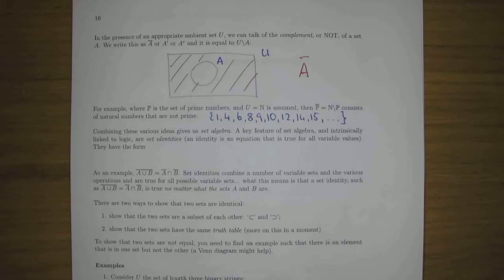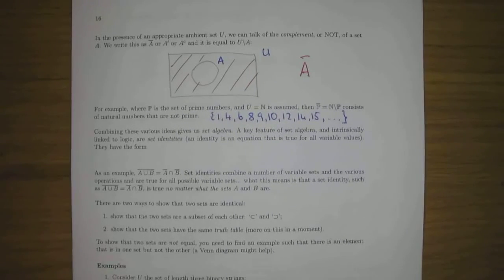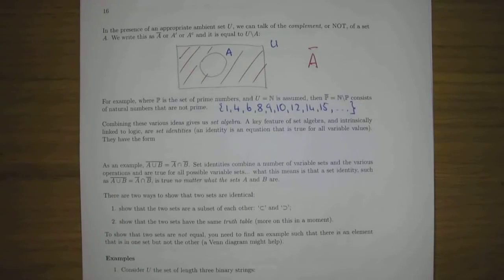Right, so we've been talking about this set algebra. And a key feature of set algebra and linked to logic are set identities.